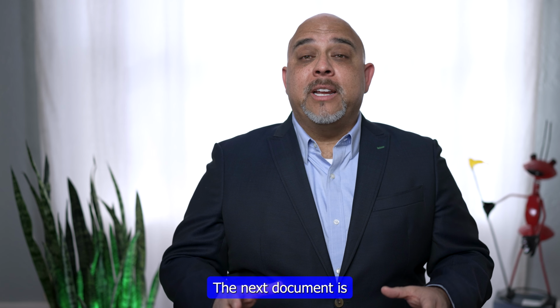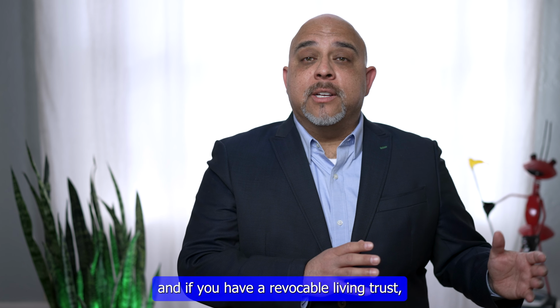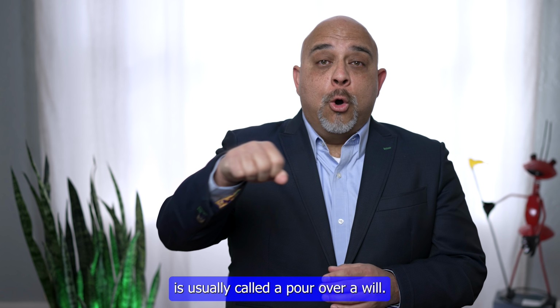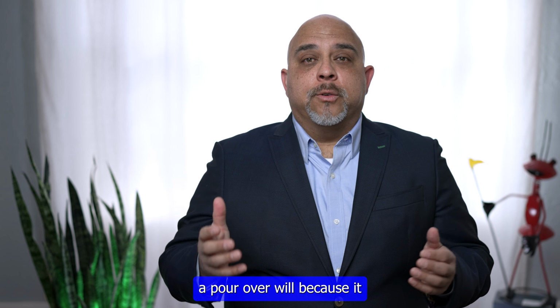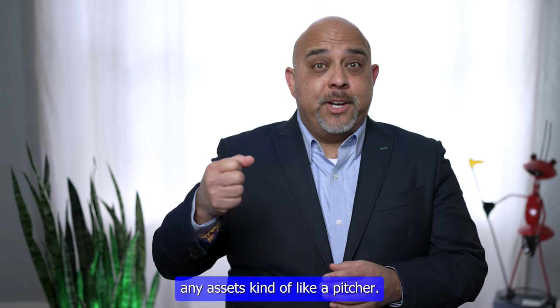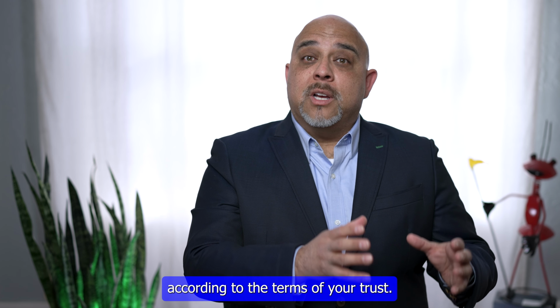The next document is your last will and testament. And if you have a revocable living trust, then your last will and testament is usually called a pour over will. And you call it a pour over will because it literally pours, kind of like a pitcher, any assets that are not titled in your trust back into your trust so that they get distributed according to the terms of your trust.